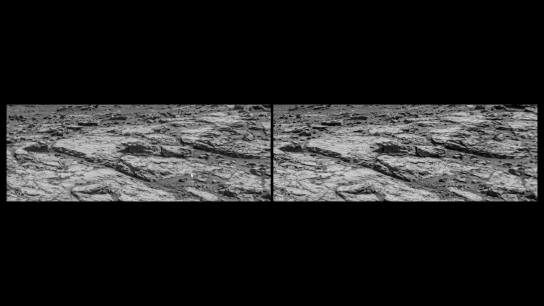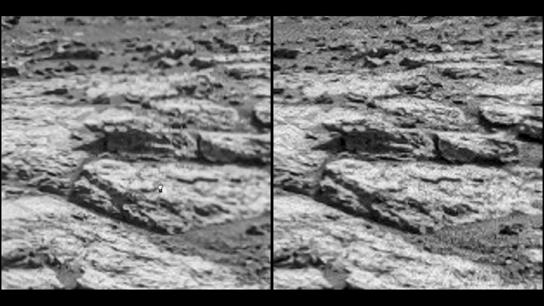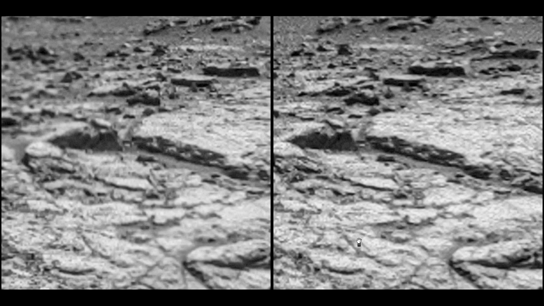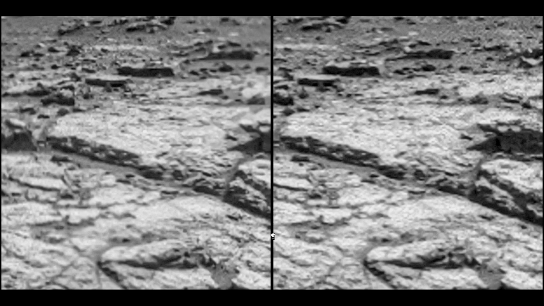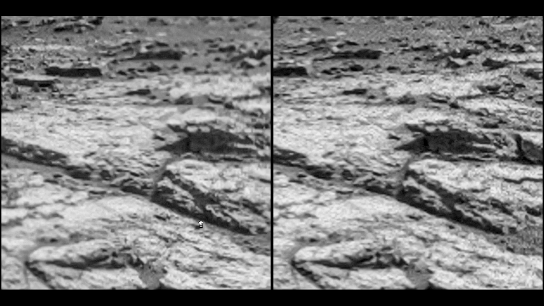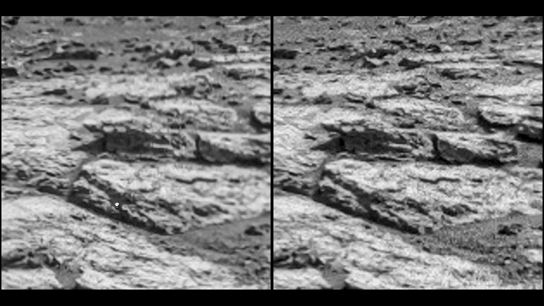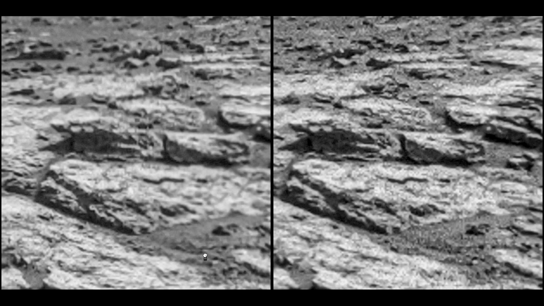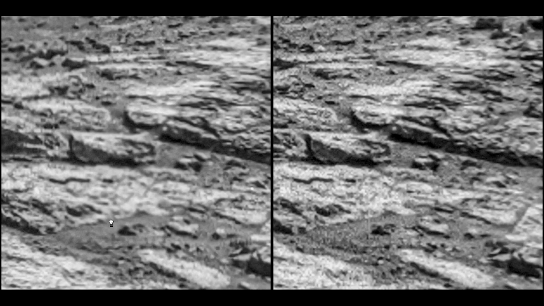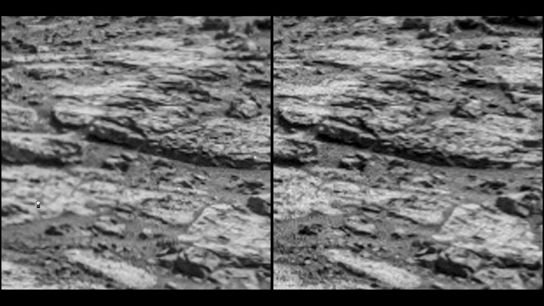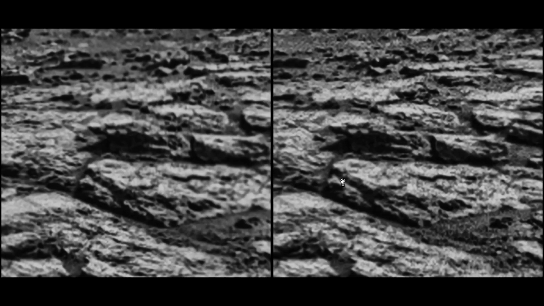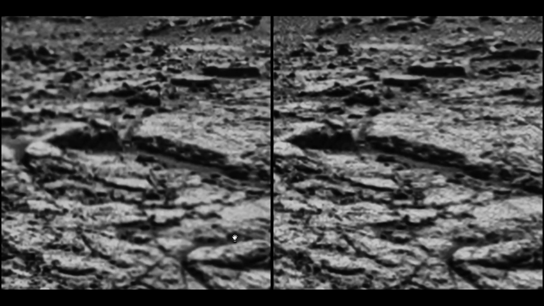So this is our next offering, and I'll give you a pan through. And we'll look at the darker version now. And you can see a lot more here. Look at this. All this.